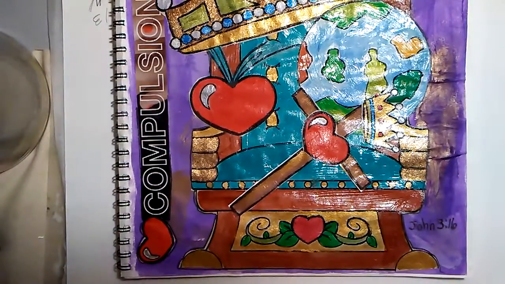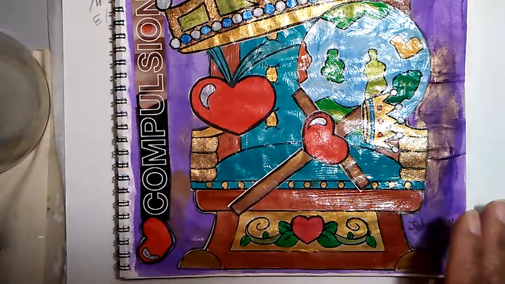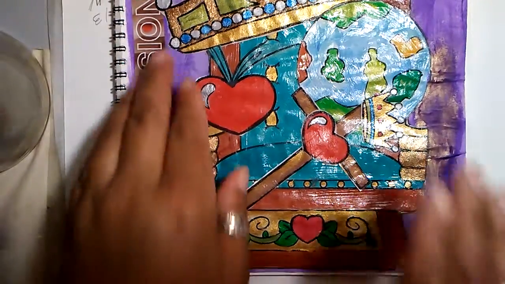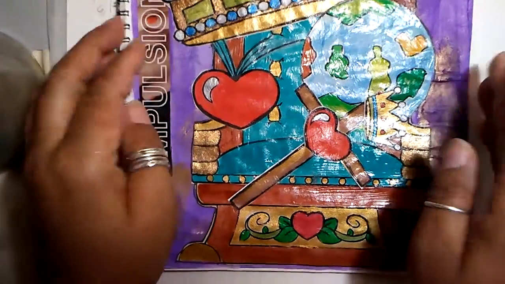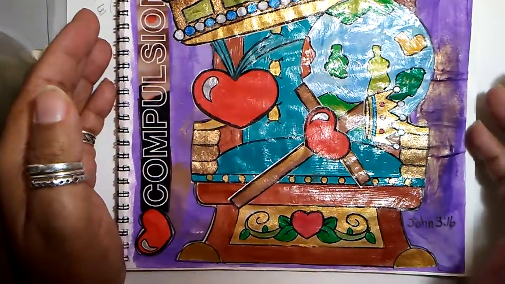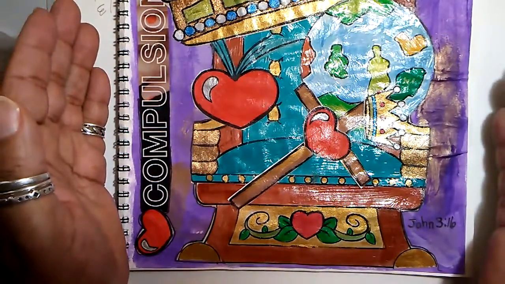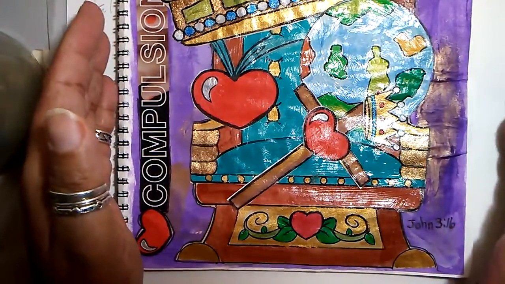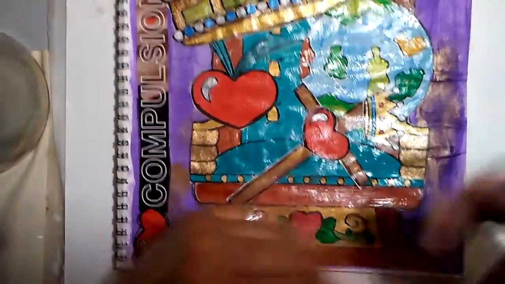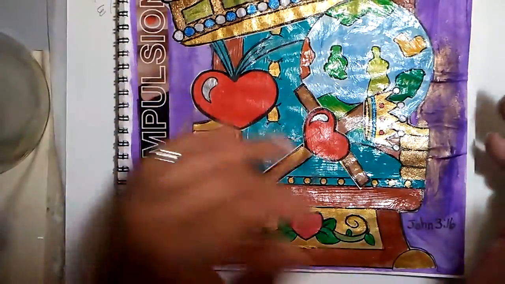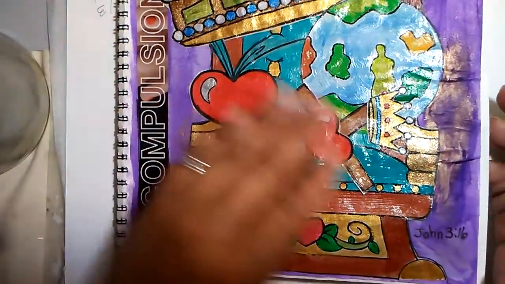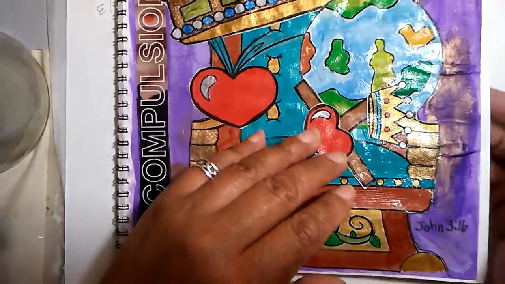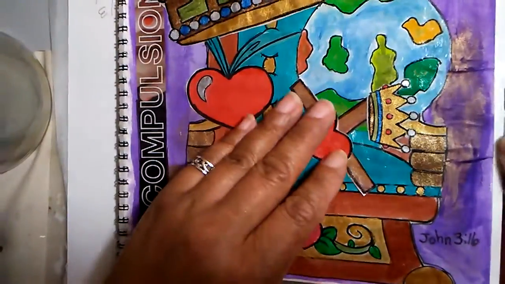So I did this as the first page because obviously that is true love and God is love. Everything else comes after that, or comes from that, if it's true love.